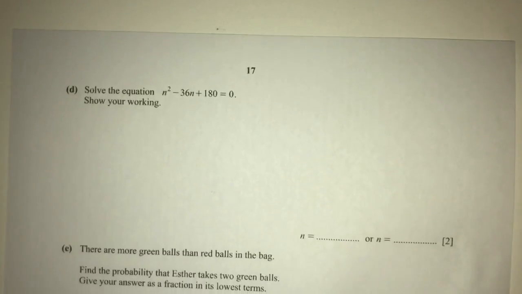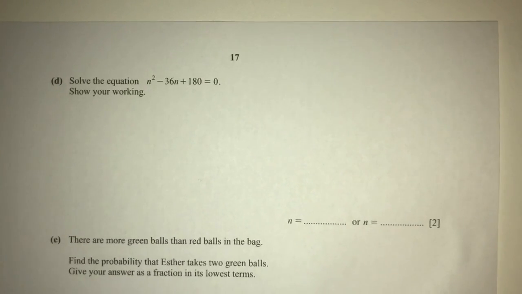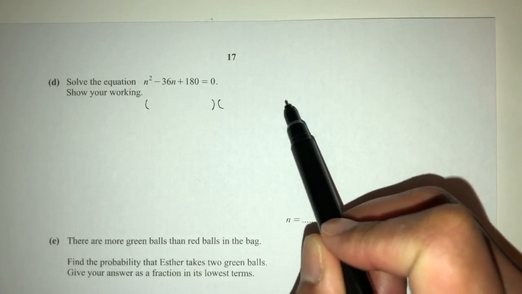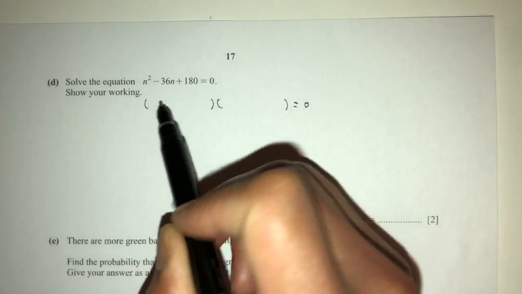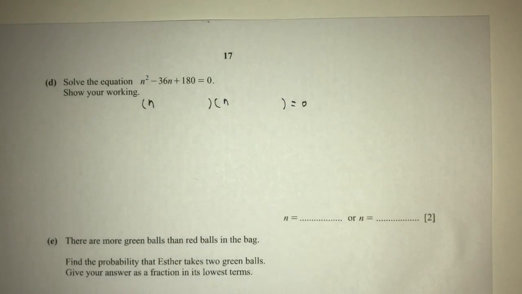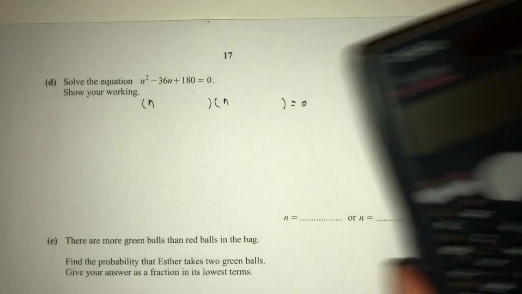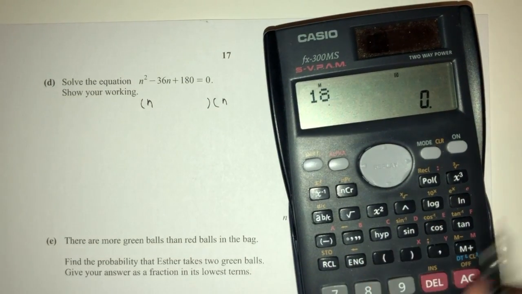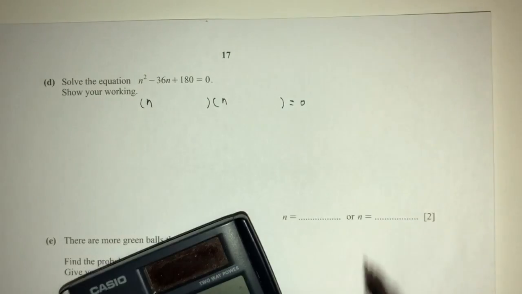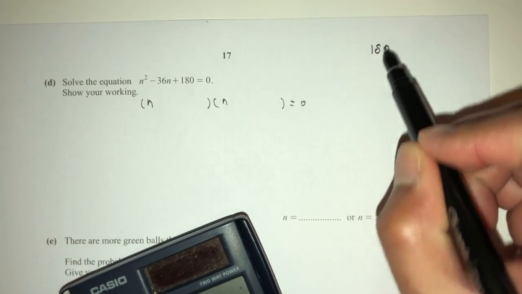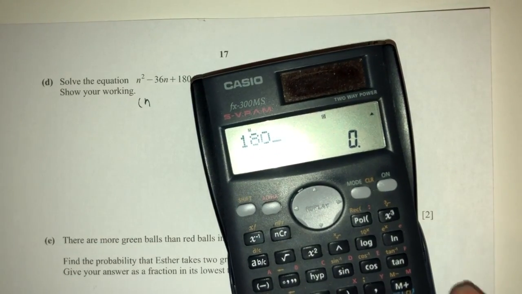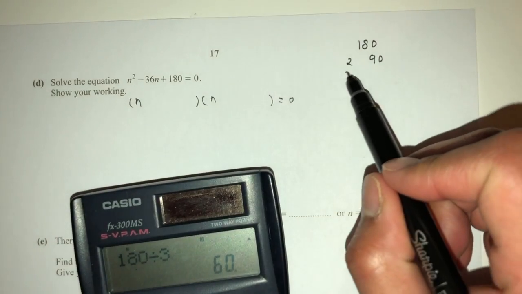Now for part D, we have to solve the equation. So let's see. We can try to factorize. Up to you. You can use your formula if you want to. No big deal. So n times n is 180. 180, what is 180? 180 is divided by 2, that will be 90. So let's find the factors. 180 is 2 times 90. Let's divide by 3. That will be 3 times 60.